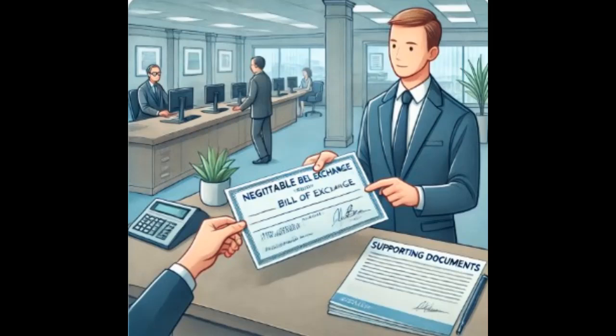Step 4. Submit the bill of exchange. Present the bill of exchange along with all supporting documentation to your bank for verification and acceptance. Your bank may require you to provide these documents in person or via mail. Confirm the submission method with your bank.